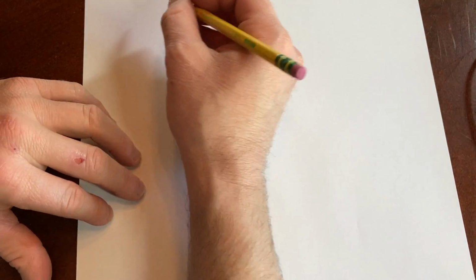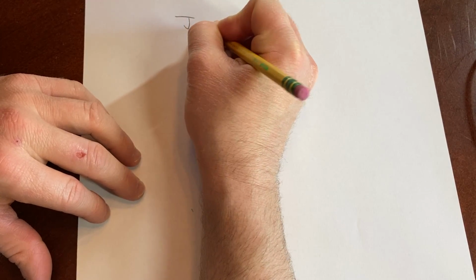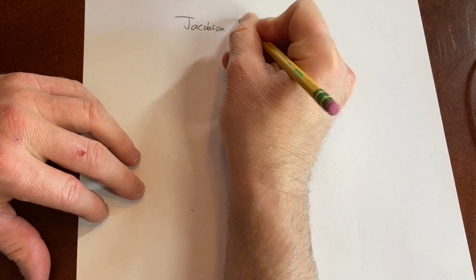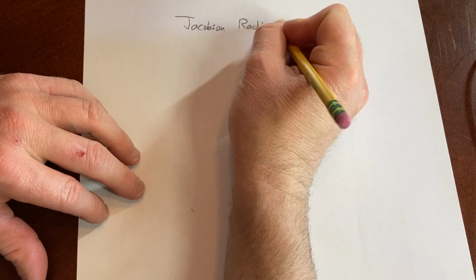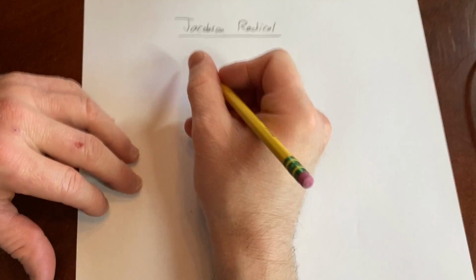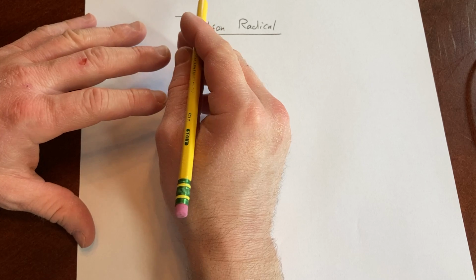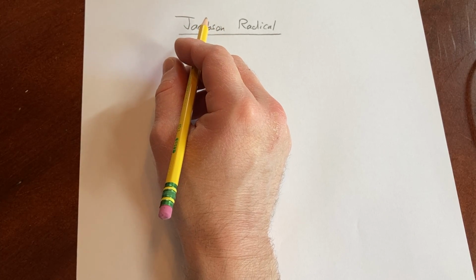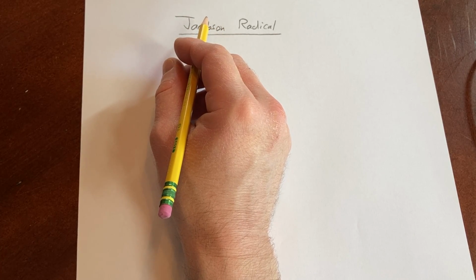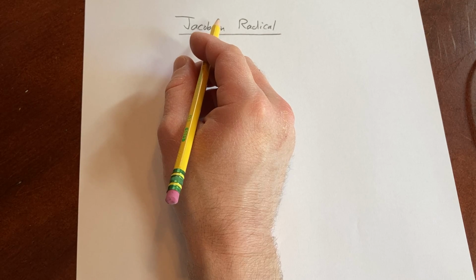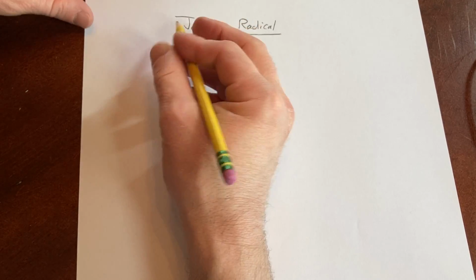Hello, in this video we are going to talk about the Jacobson Radical, and I'm just going to give you the definition when we have a general ring with unity. So if you have a general ring with unity, what is the definition of the Jacobson Radical?